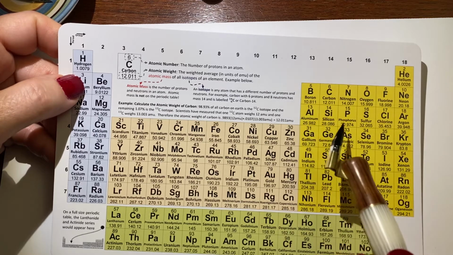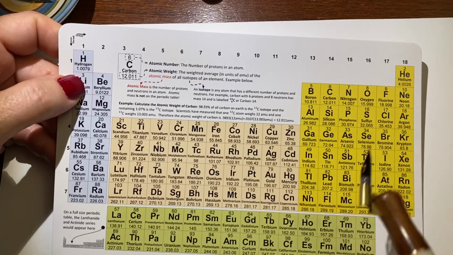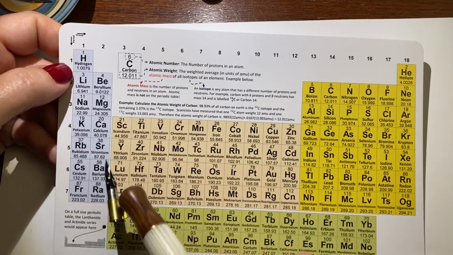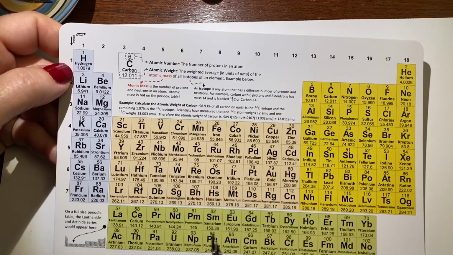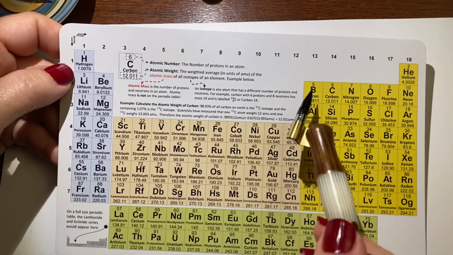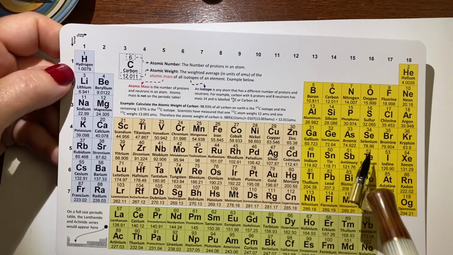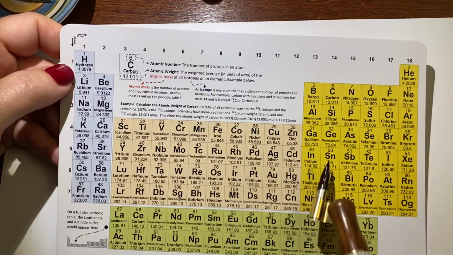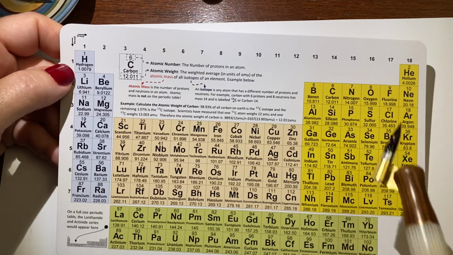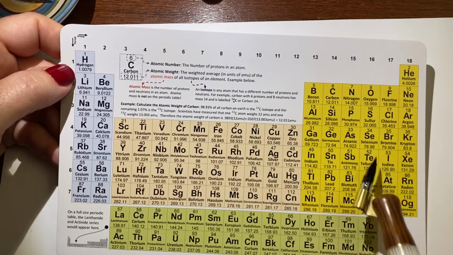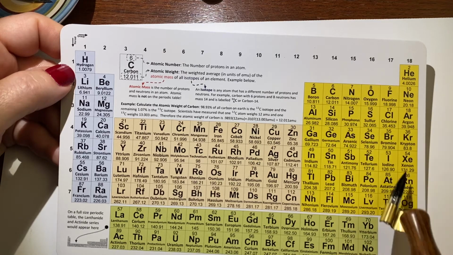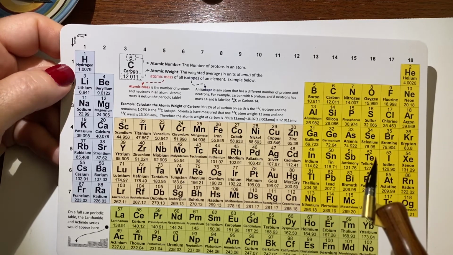There's really not that many nonmetals compared to all the metals. All these are metals. All of these. All of them. And there's the cutoff, essentially. It's this diagonal line here, because these are also metals. So we just have a little triangle here of nonmetals. Okay.